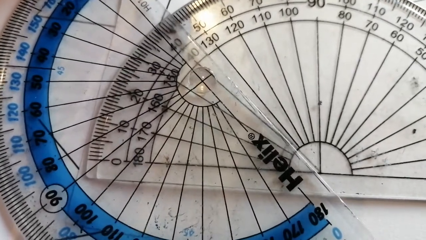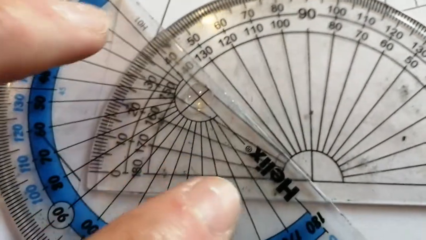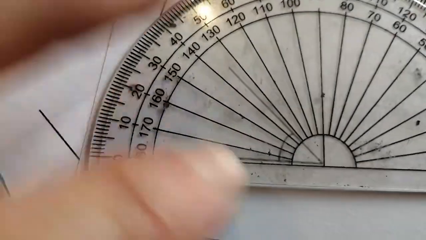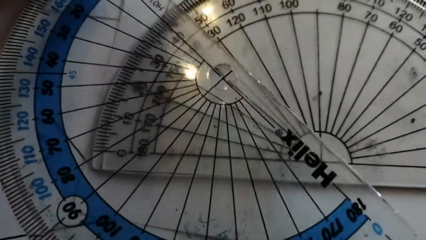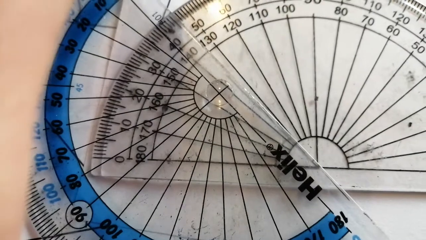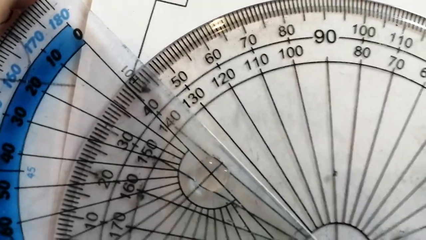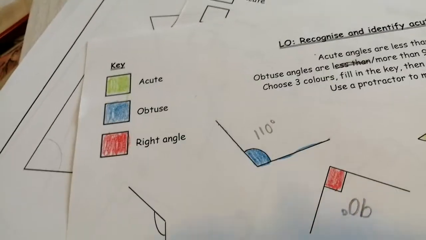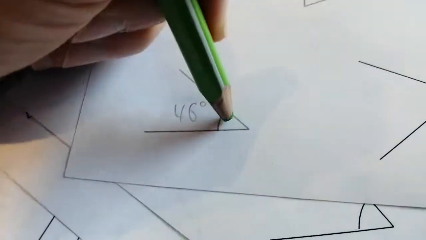Like that. So that is bang on in between 40 and 50. Oh, let's move it again. You have to be very, very careful. Very careful indeed. So that is round about 46 degrees, in between 40 and 50. A little bit closer to 50, but 46 degrees, and it's an acute angle because it is less than 90 degrees.